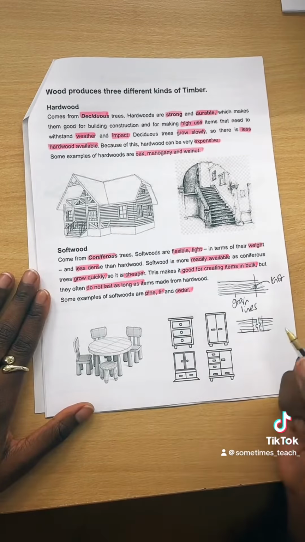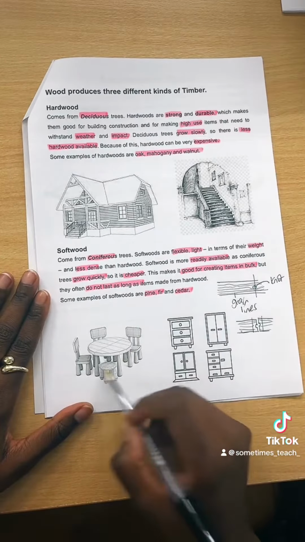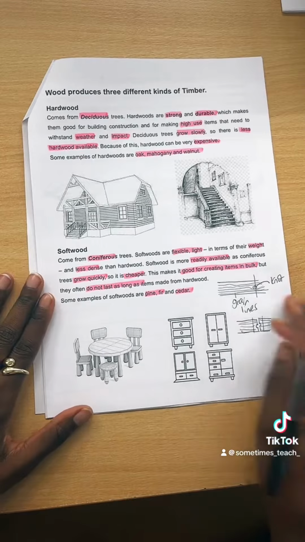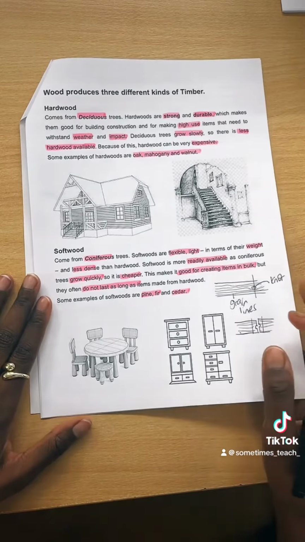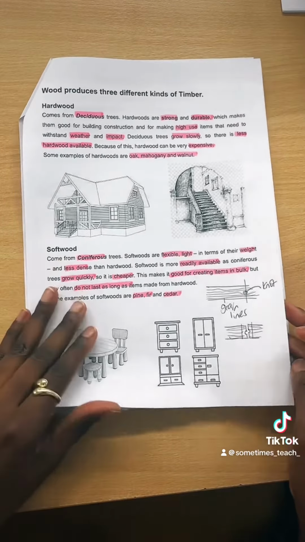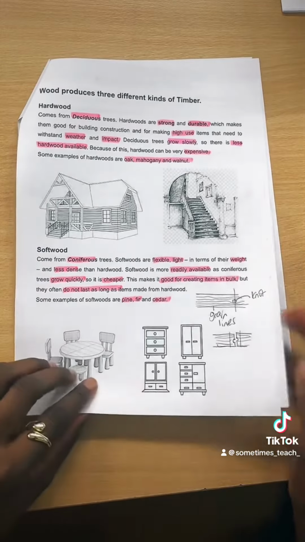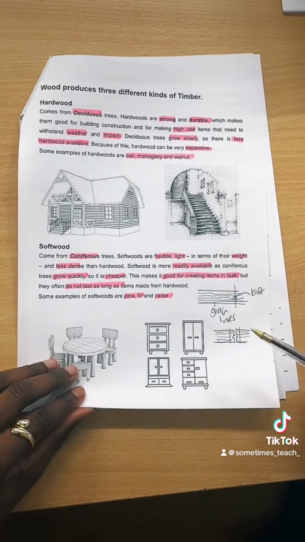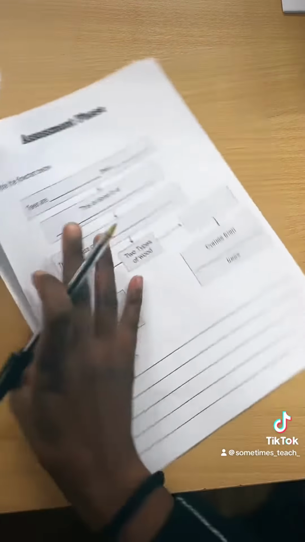Examples of things that can be made out of softwoods are little tables and chairs, bits of furniture, sort of cheap furniture, the type of stuff that you get in IKEA. Don't know if I can say that, but that is what tends to be made out of softwood, all right?